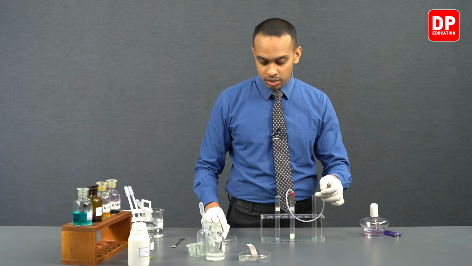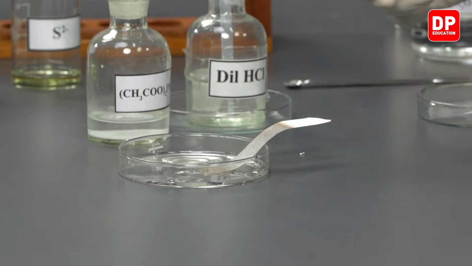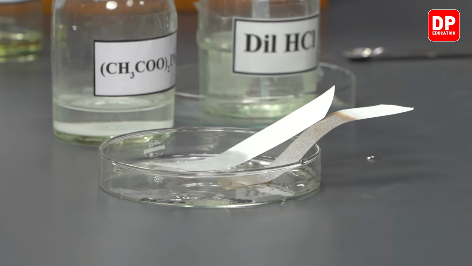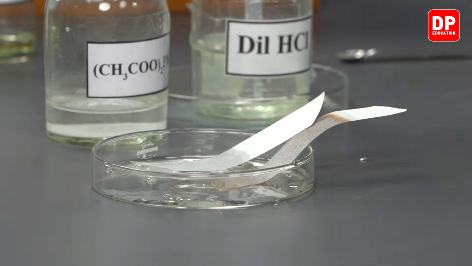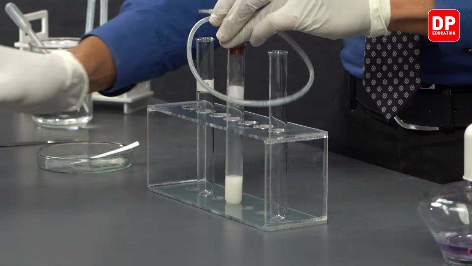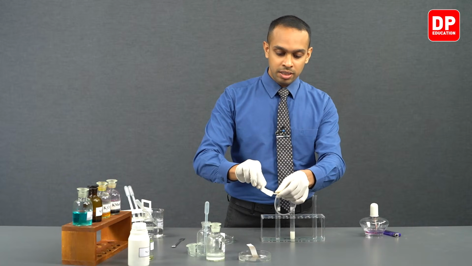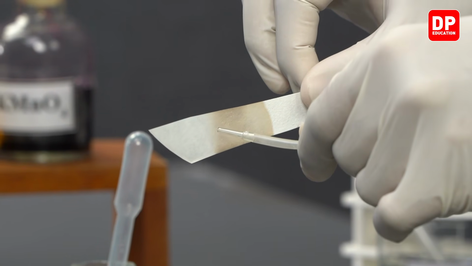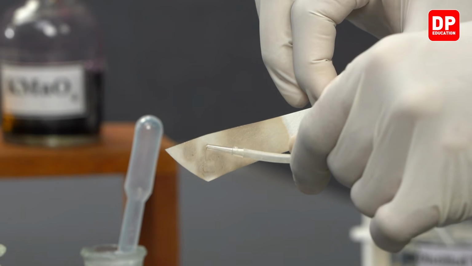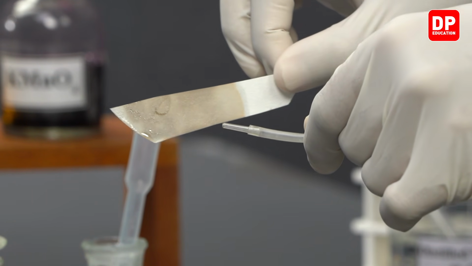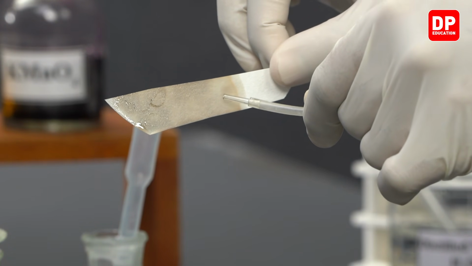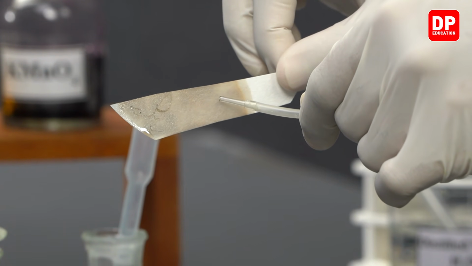If you want to observe it again, we can soak another piece of filter paper and add some HCl, and then we can see how the color changes as hydrogen sulfide comes into contact with lead acetate. Do you observe here how the color changes when the hydrogen sulfide gas is coming into contact with lead acetate?